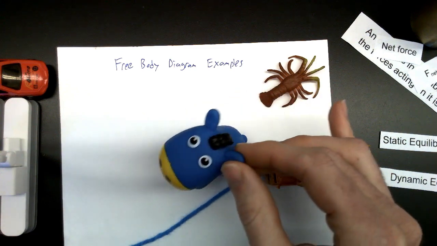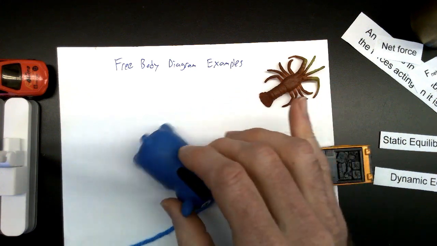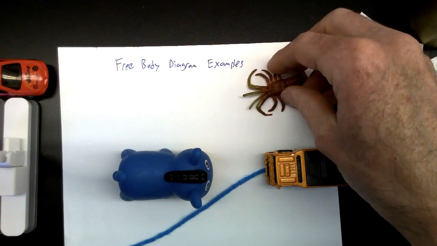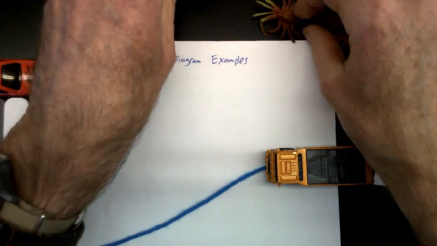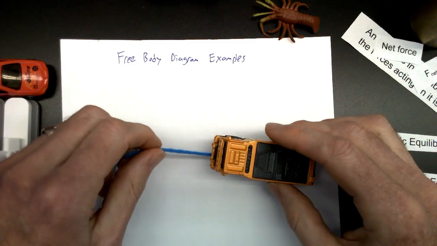I think this is a horse. Don't you think? Good. Lobster horse. They're friends. Whee! Cool.